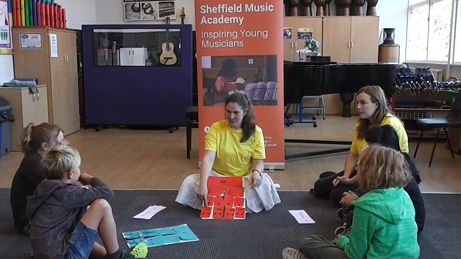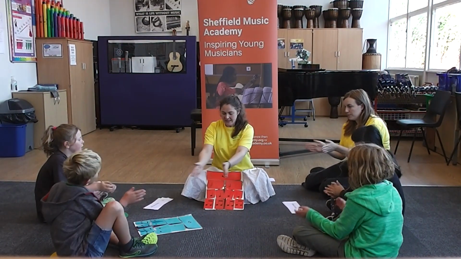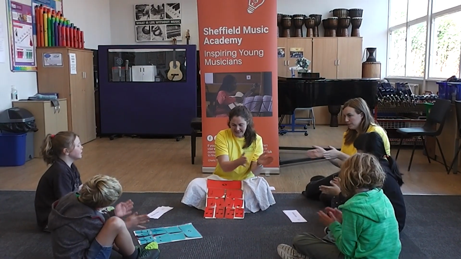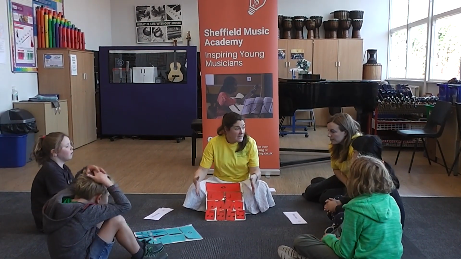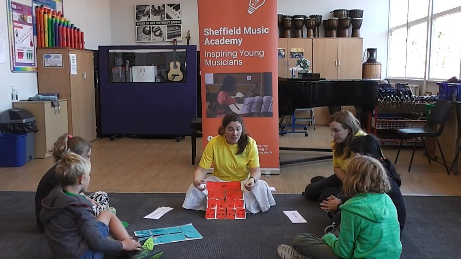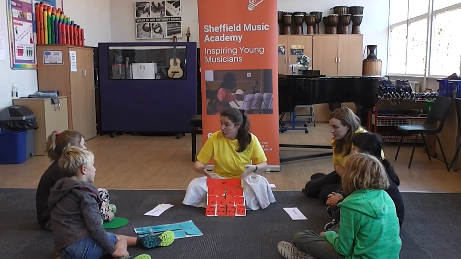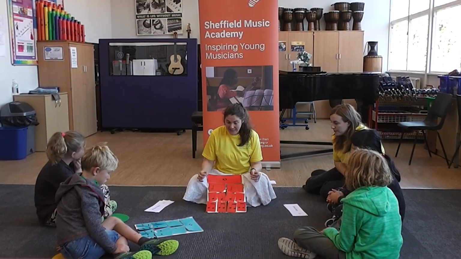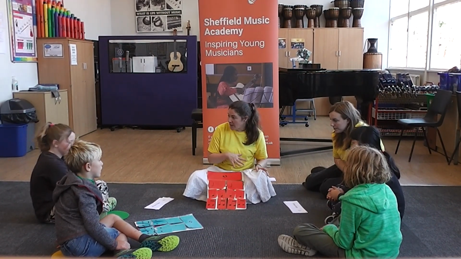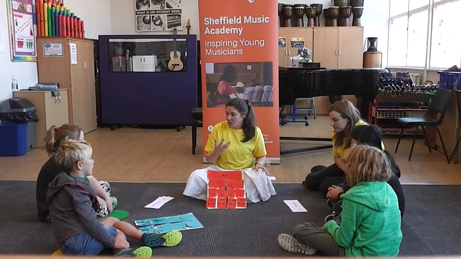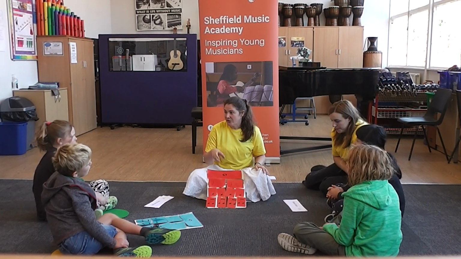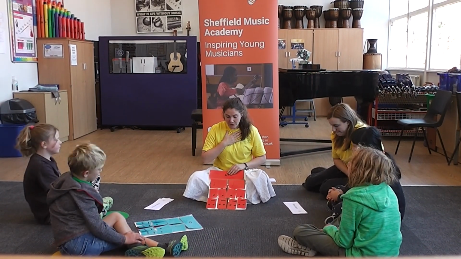And George, what's one of these ones? So we're going to go T. That's it. Now rhythm names are really, really helpful because they sound like the sound of the note, okay? But in the big grown-up world, when we play our instruments, sometimes we talk about these notes in a different way using different names.